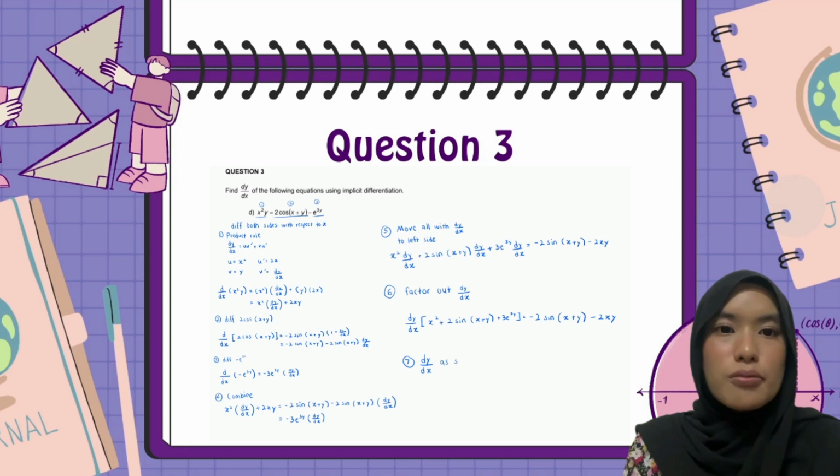Lastly, make dy over dx the subject. Thus, the answer is dy over dx equals negative 2 sin (x plus y) minus 2xy over x squared plus 2 sin (x plus y) plus 3e to the power 3y.